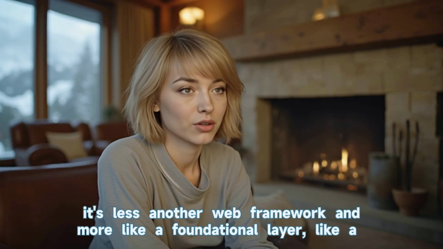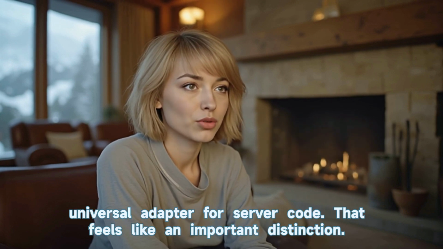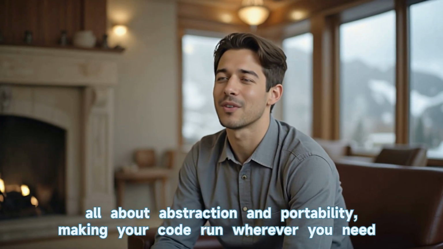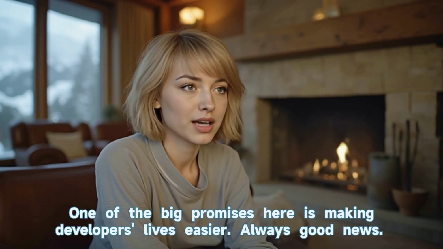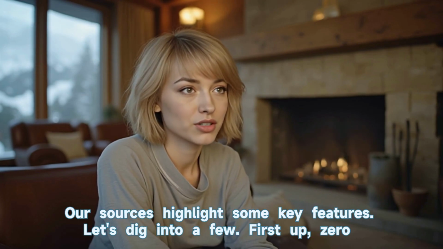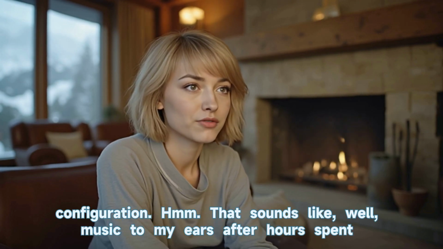So it's less like another web framework and more like a foundational layer, like a universal adapter for server code. That feels like an important distinction. Exactly. It's all about abstraction and portability, making your code run wherever you need it. Okay, one of the big promises here is making developers' lives easier. Always good news. Our sources highlight some key features. Let's dig into a few. First up, zero configuration.